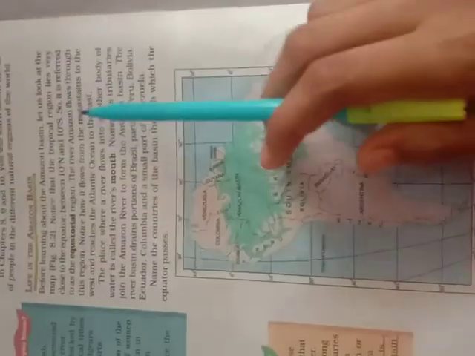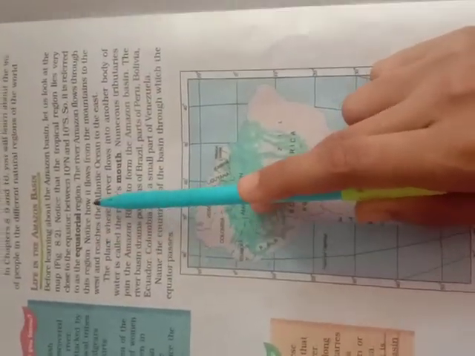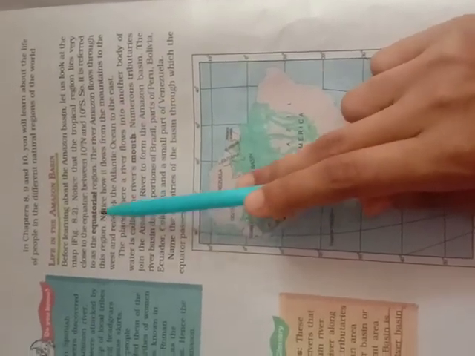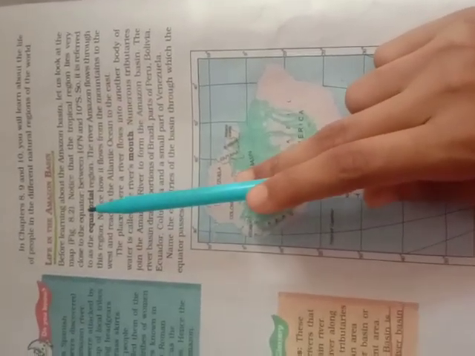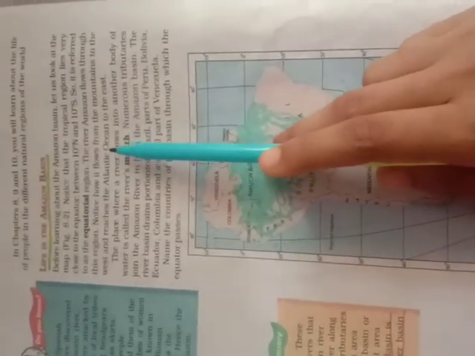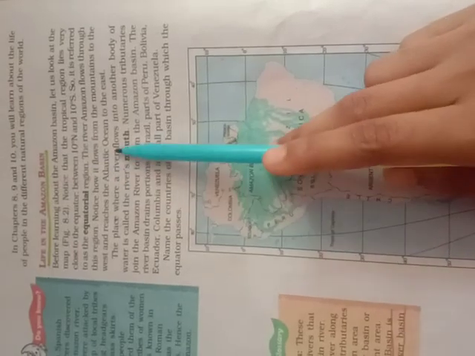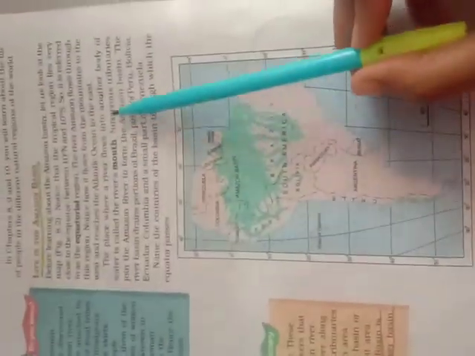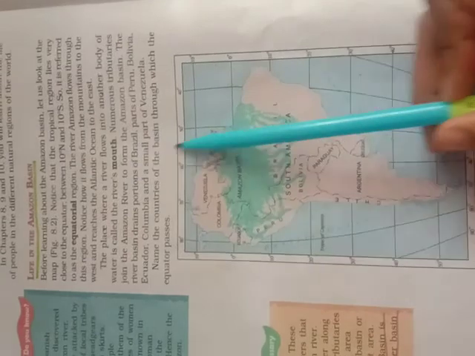The river Amazon flows through this region. The Amazon river flows from the equatorial region, right. So notice how it flows from the mountains to the west and reaches the Atlantic Ocean to the east. Can you imagine? It flows from the mountains in the west and reaches the Atlantic Ocean, which is in the east direction, right? The place where a river flows into another body of water is called the river's mouth.